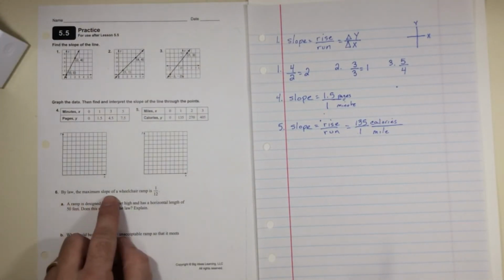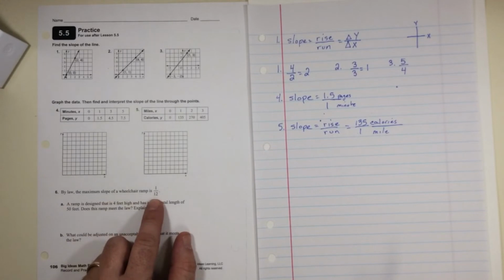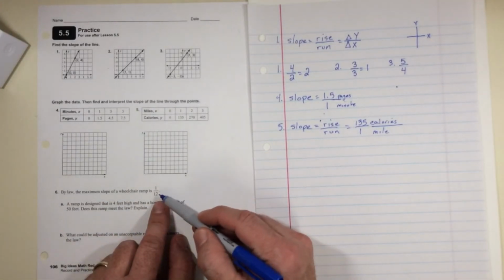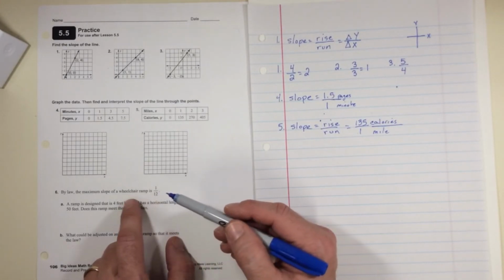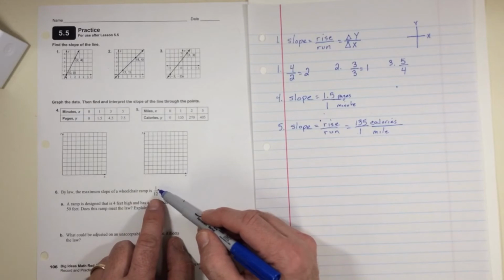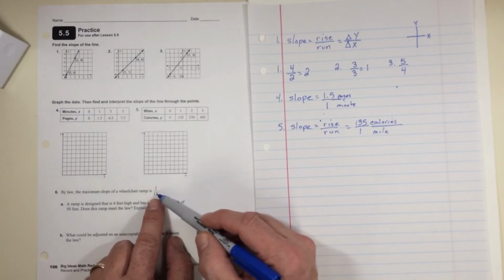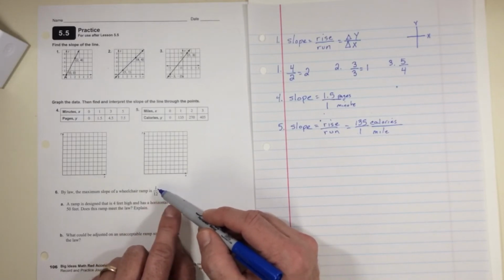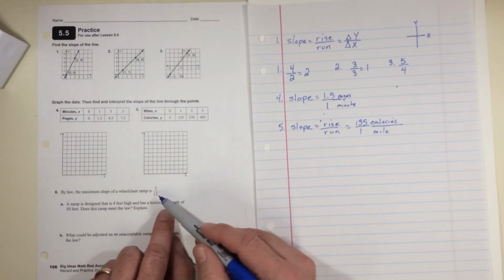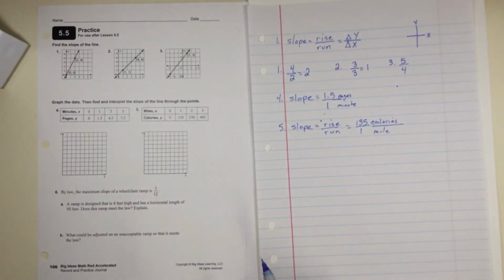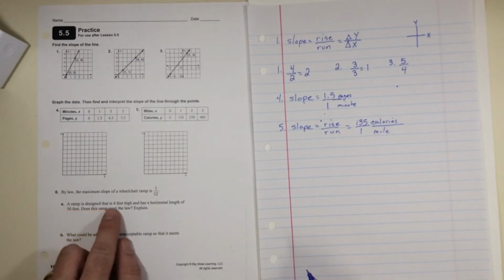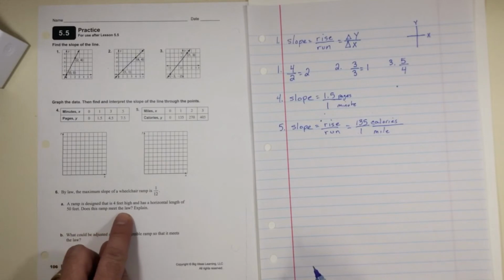By law, the maximum slope of a wheelchair ramp is 1 to 12, 1 foot to 12 feet, or notice it doesn't have any units here, so this could be 1 inch to 12 inches, 1 mile to 12 miles, although that's quite a big wheelchair ramp, 1 yard to 12 yards. It doesn't matter, that slope's going to be the same, 1 unit per 12 units. It goes up 1 and over 12, whatever you're talking about. A ramp is designed that is 4 feet high and has a horizontal length of 50 feet. Does this ramp meet the law?